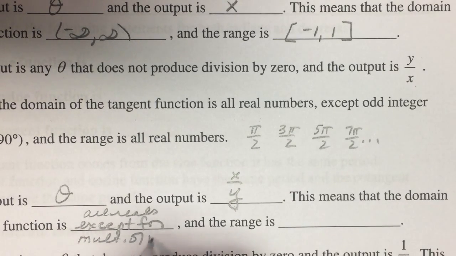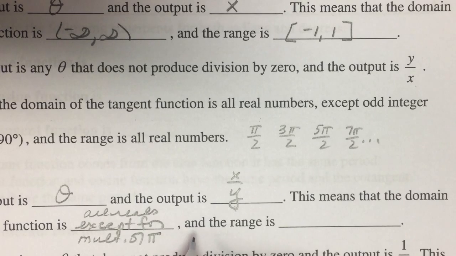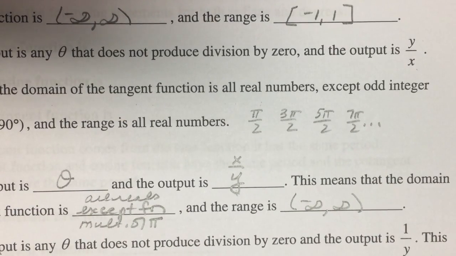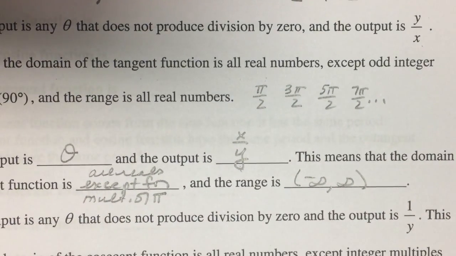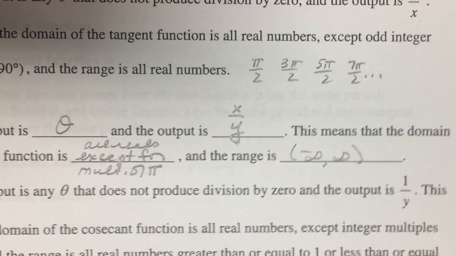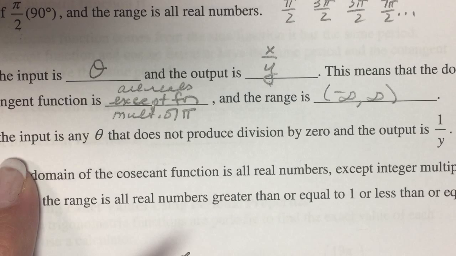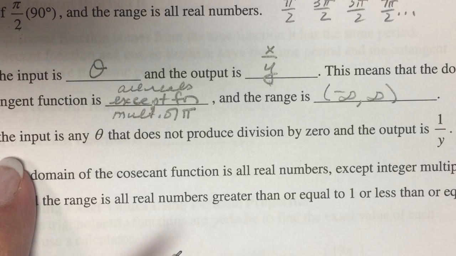What we mean by that is 0 pi, 1 pi, 2 pi, 3 pi, 4 pi, 5 pi. And the range is going to be all real numbers for that. When we actually go ahead and graph, you'll be able to see this visually, which will be very nice. All right, let's go for cosecant. Remember, cosecant is 1 over the sine.